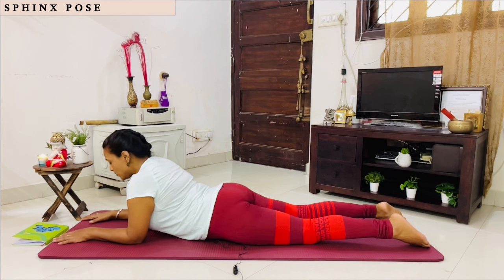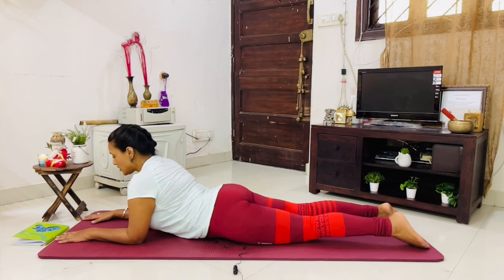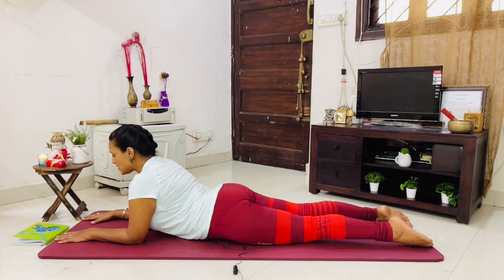No stress on the lower back. See that you're pulling the abdomen in. Palms are pressing down. Forearms are pressing down, so that you're lifting the belly off the floor slightly. Pubic bone is pressing down towards the floor. Legs are pointing back and extending behind. Stay here and breathe.